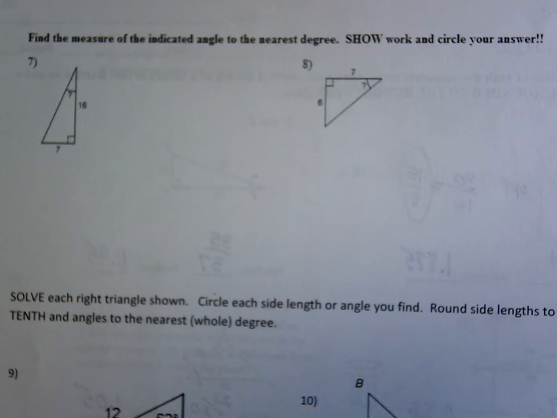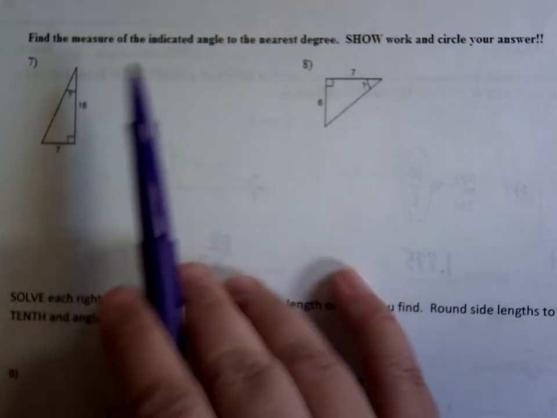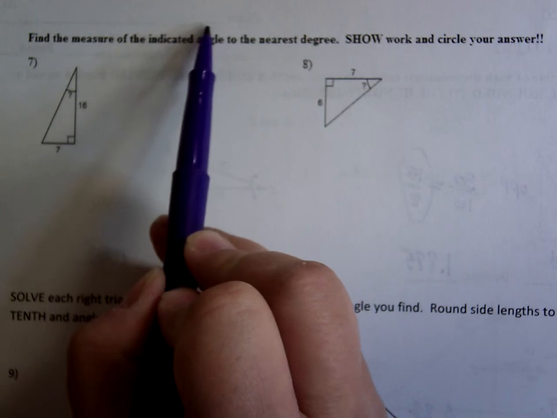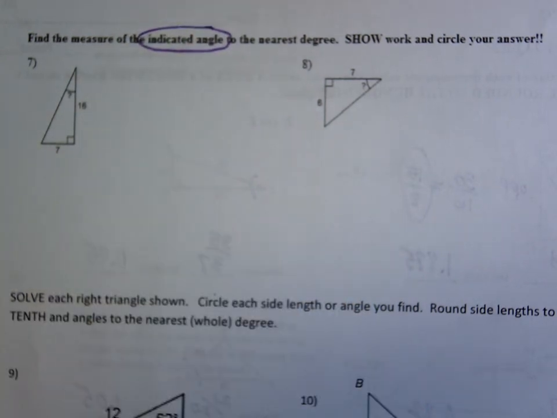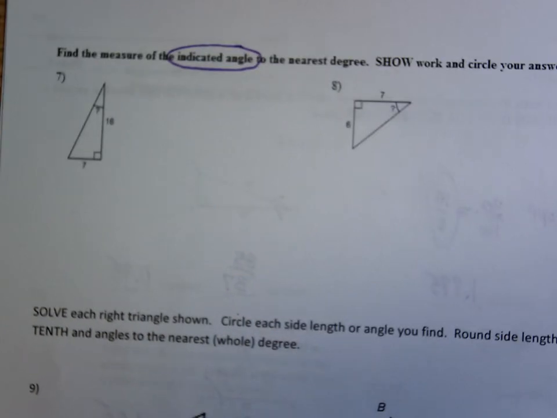All right, so again, 7 and 8. This is where it says find the measure of the indicated angle. If you are trying to find an angle, that's when you use inverse. But the thing about that is it doesn't matter at first. At first, you set it up just the same as you would on number 5 or number 6.